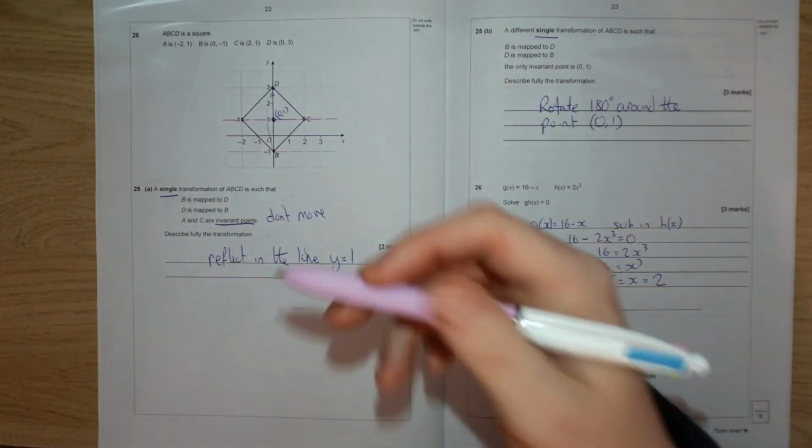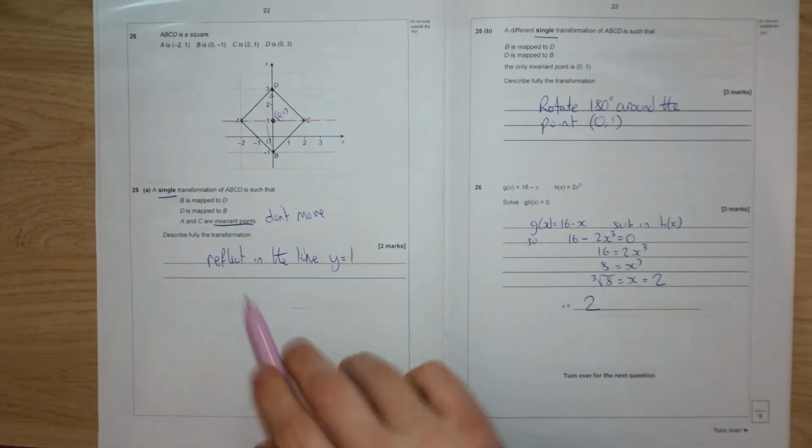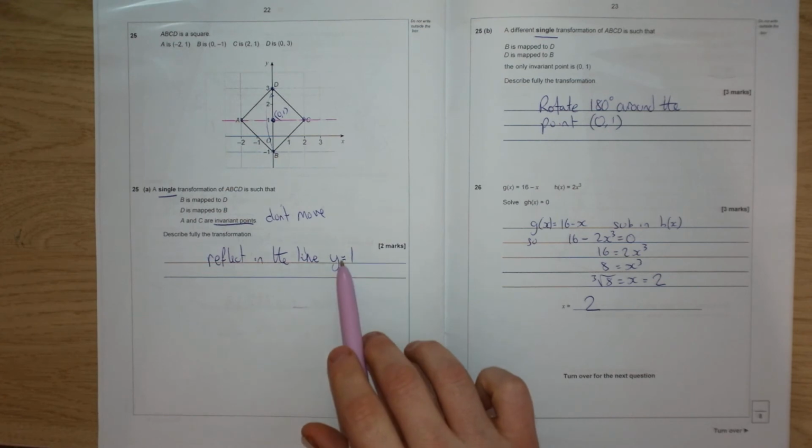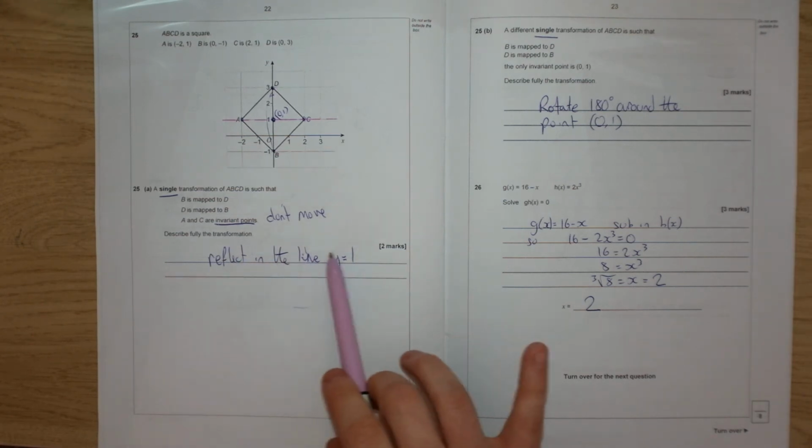Any horizontal line is y equals, because every coordinate on this line, the y point would be equal to 1, so therefore that line is going to be called y equals 1. Just like any vertical line is always going to be called x equals something, because any coordinate on it would be the same x value. So reflect, or a reflection in the line y equals 1.